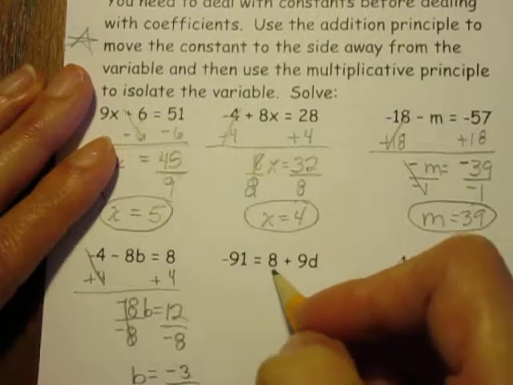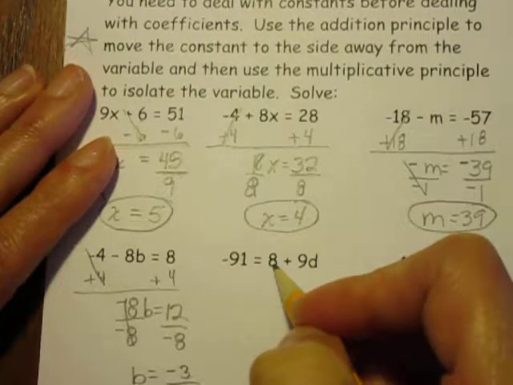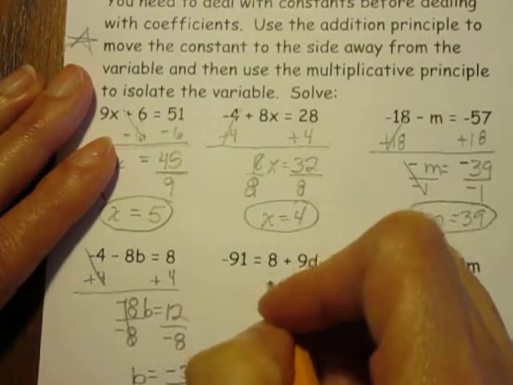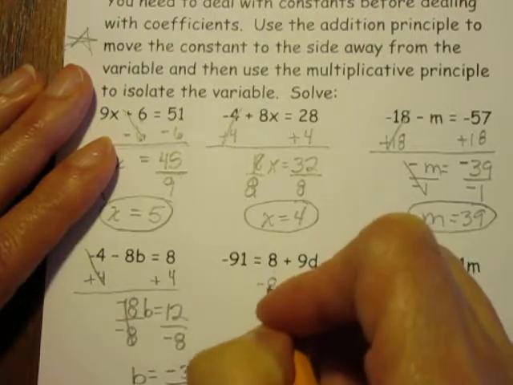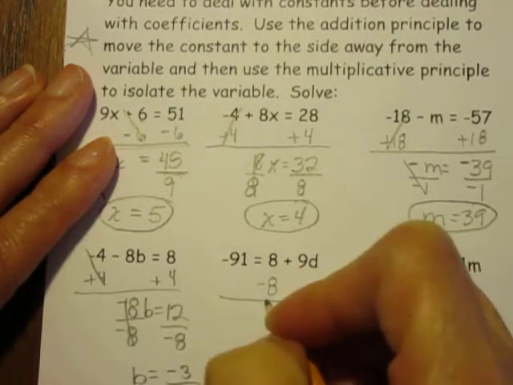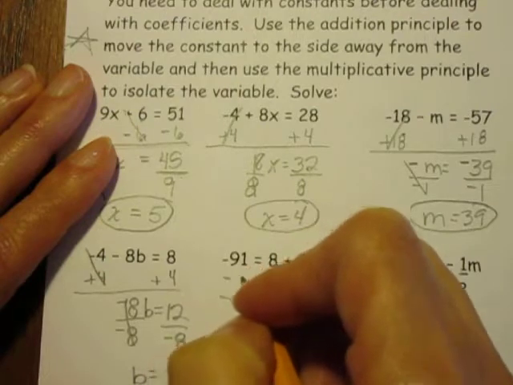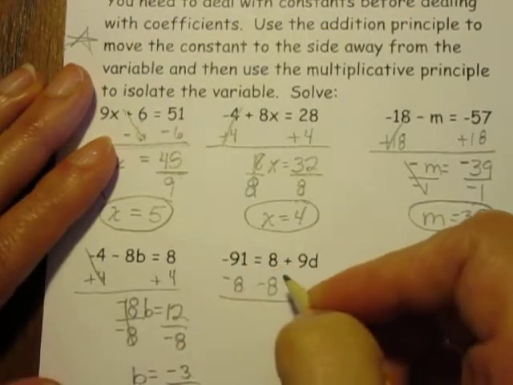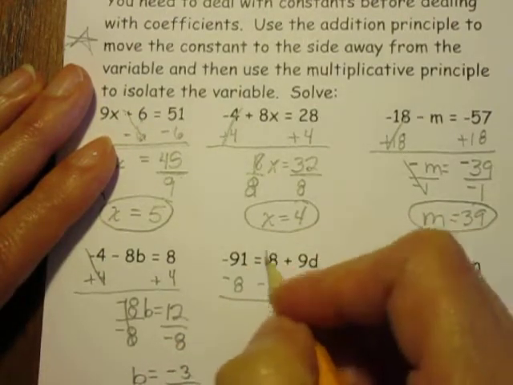I want to deal with my constant first. The 8 is the constant. I want to get rid of that. It's a positive 8. The additive inverse of that is negative 8. So I'm going to subtract 8 from the right side, so I have to subtract it from the left side as well. That eliminates here.